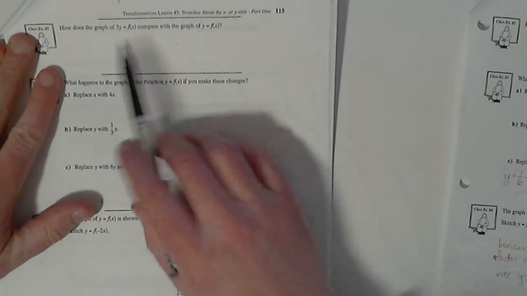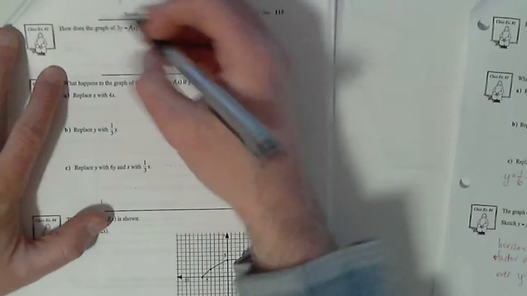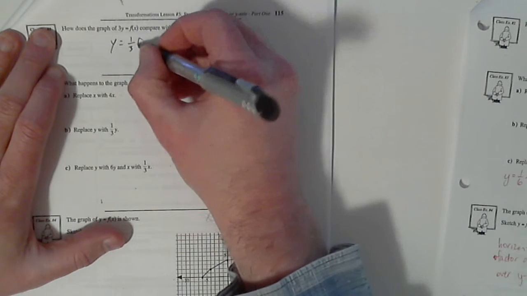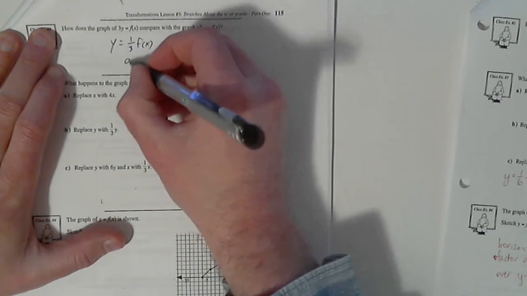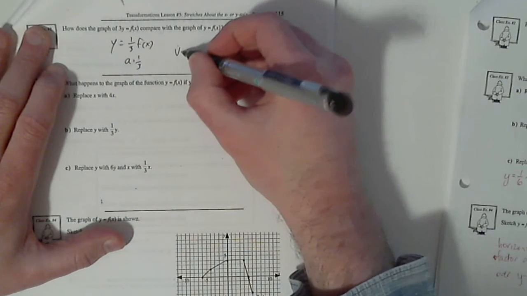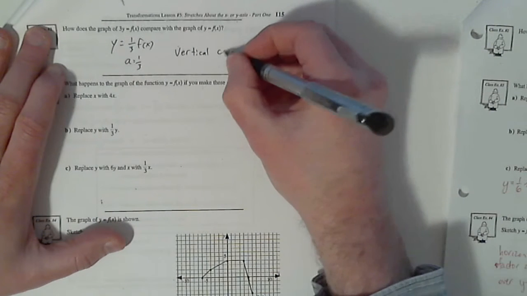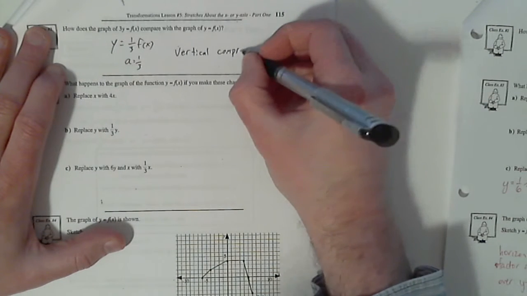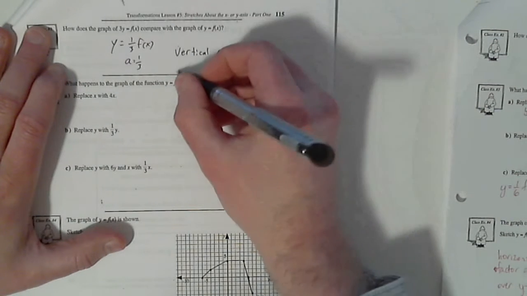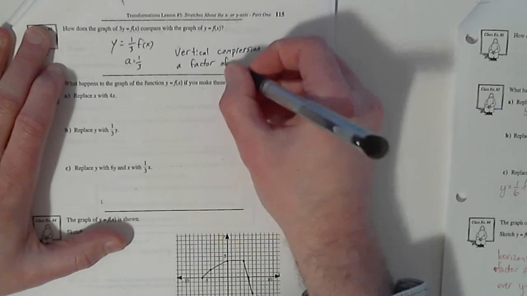How does the graph of 3y equals f of x compare to the original graph? I turn it into the original thing, the other side, so it's actually 1/3 f of x. So this is an a value of 1/3. So this is a vertical stretch. I'm actually going to write compression. It's a vertical compression by a factor of 1/3.